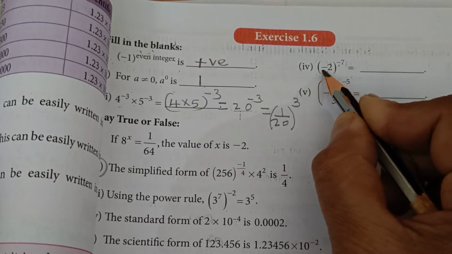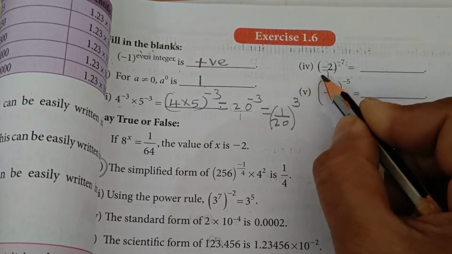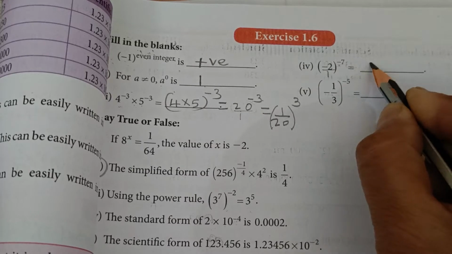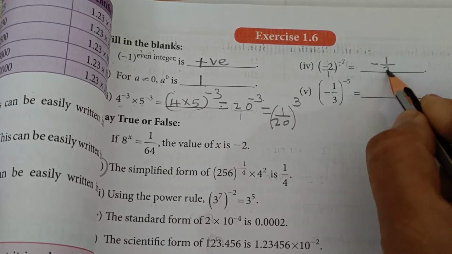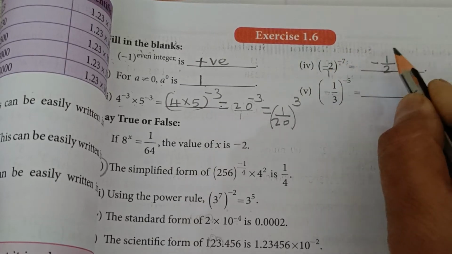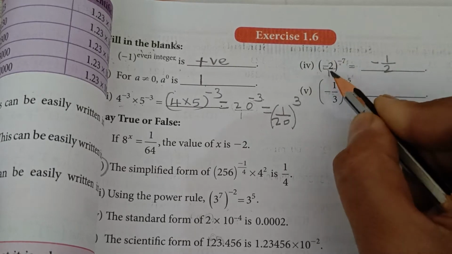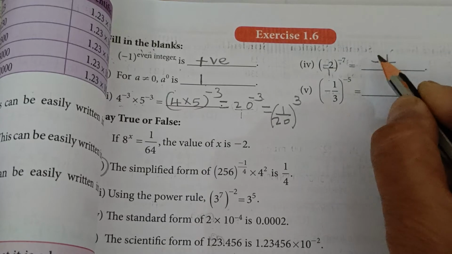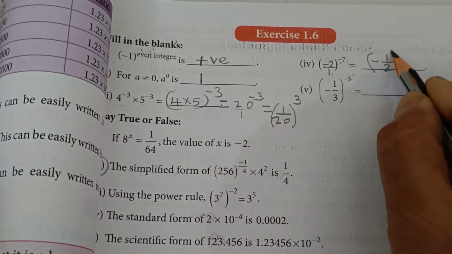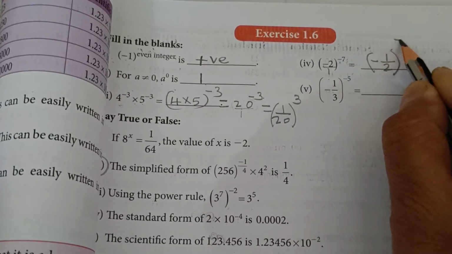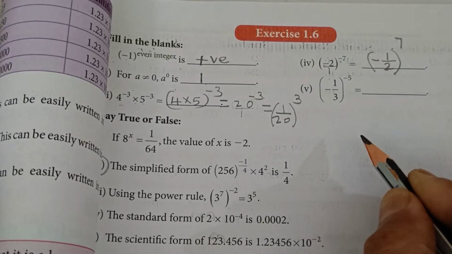What is the denominator? By 1. Now reciprocal of minus 2 by 1 is minus 1 by 2. Please remember children, when you write the reciprocal, the sign will not change. Minus 2 is minus only, 2 by 1 becomes 1 by 2. Now we have written the reciprocal, therefore the negative power will become positive power. Minus 7 becomes plus 7.